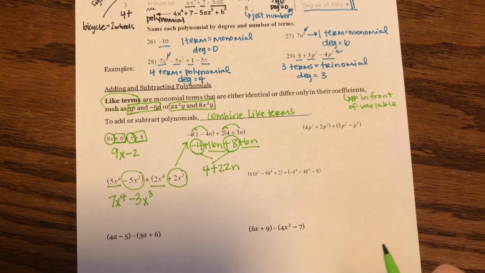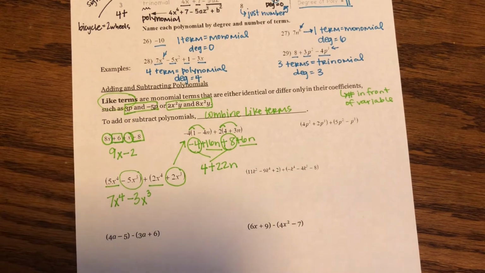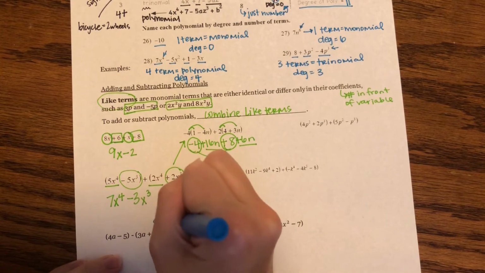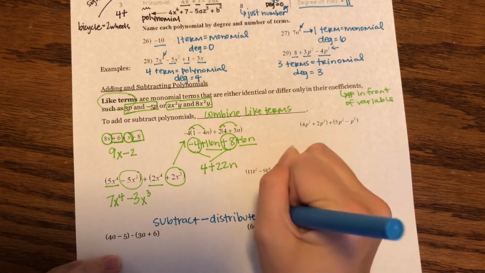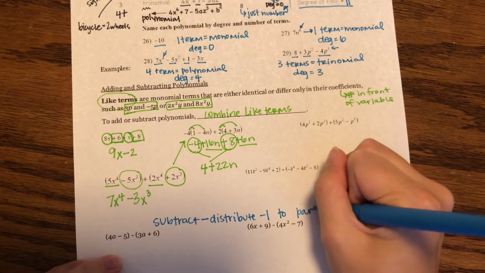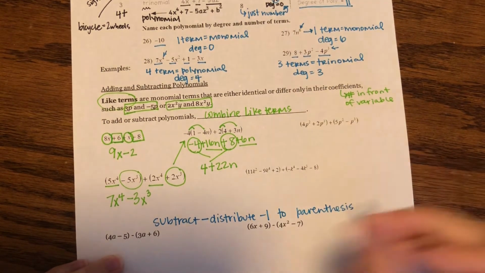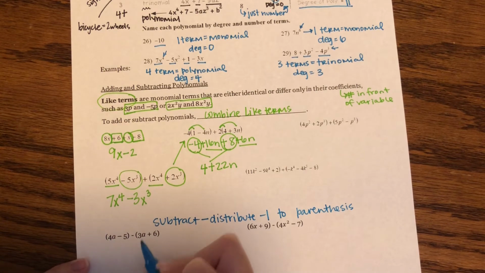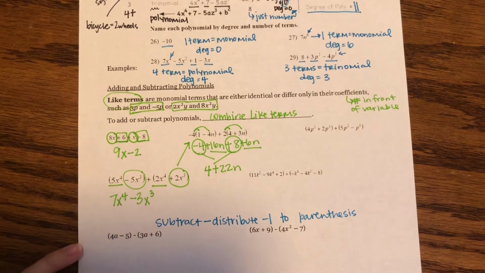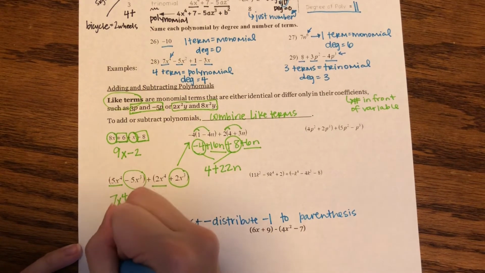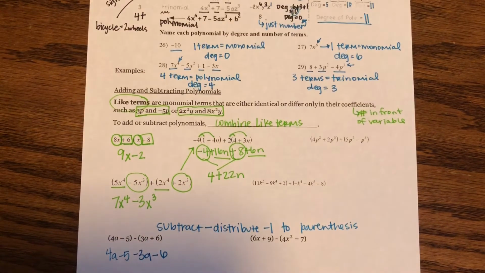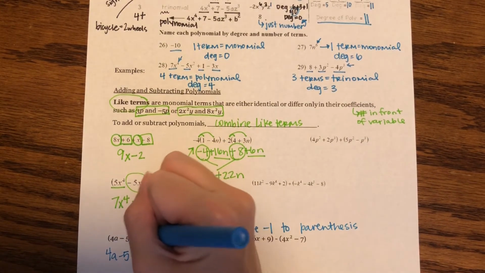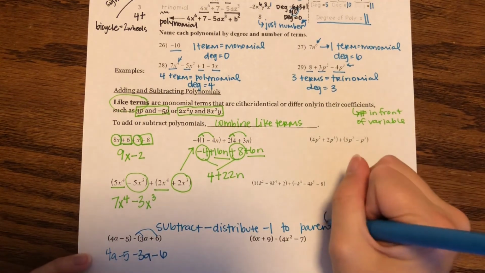Now, one thing we need to remember, and something special happens when, so that was adding, okay? If we subtract, we have to distribute a negative 1 to the parentheses. Because we are subtracting this whole thing here, we have to distribute that negative, or subtract both of them. So we have 4a minus 5, and then we have minus 3a minus 6. We distribute this negative to both of them. Essentially, that just means change the signs.